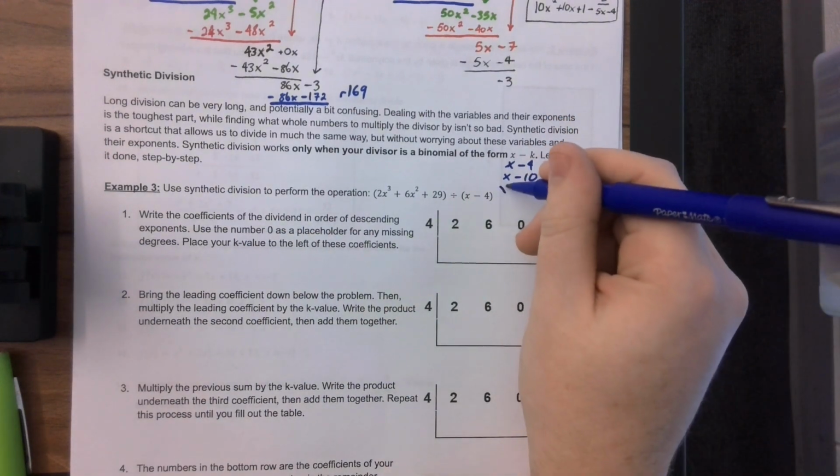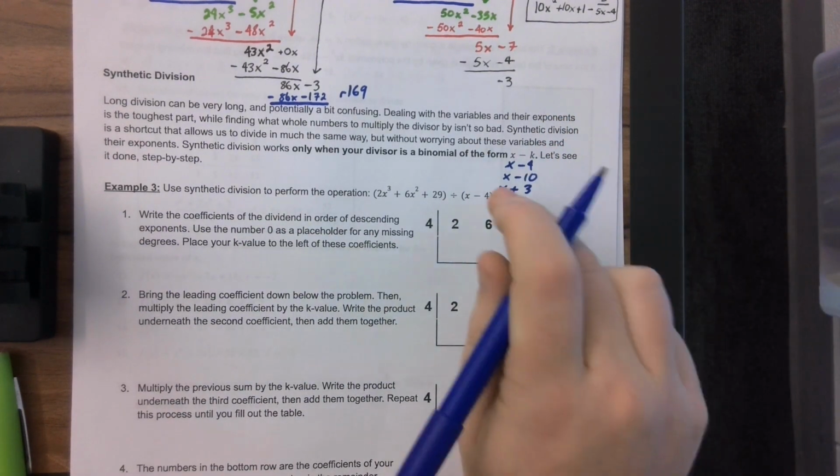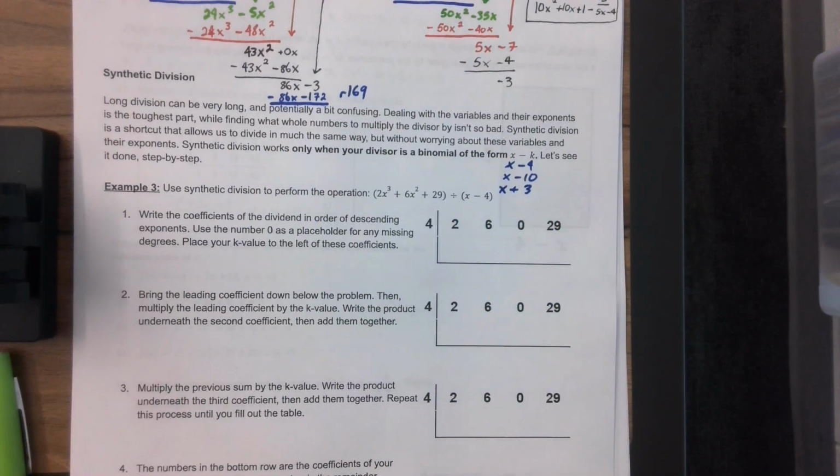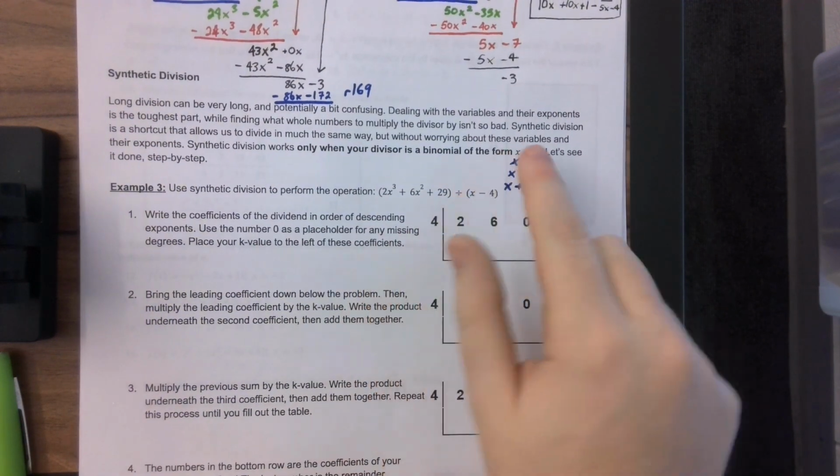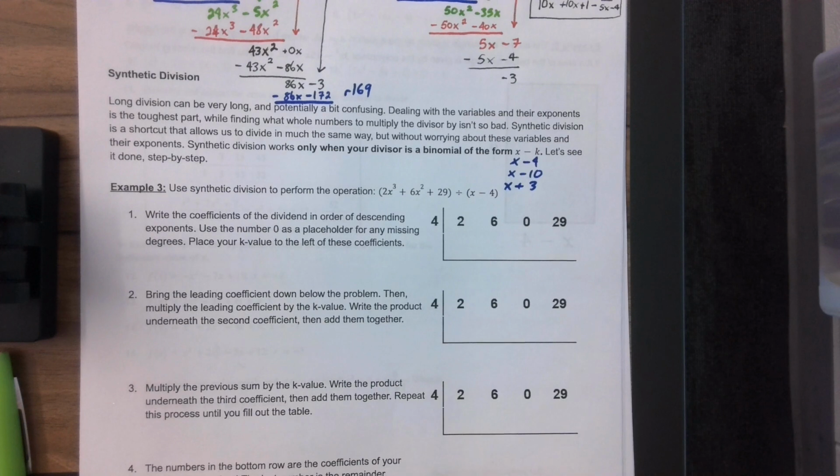Even something like x plus 3 would work, because that's just x minus negative 3. The key is it's got to be a binomial that looks like this. Can't have a number in front of the x. Can't have a squared, just like this. Most of the time you're going to be dividing things like this anyways. In fact, 99% of the time you will. So let's take a look.